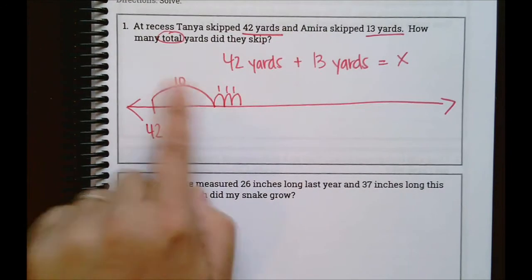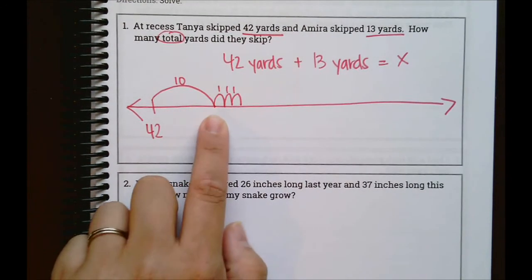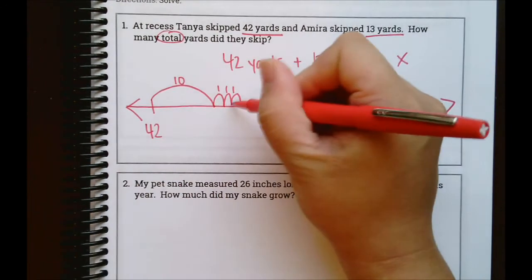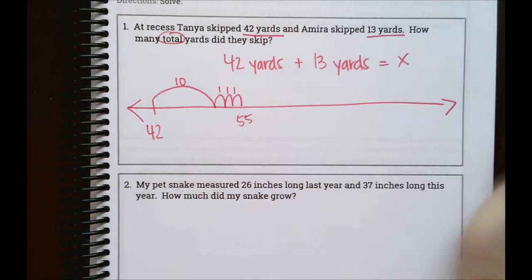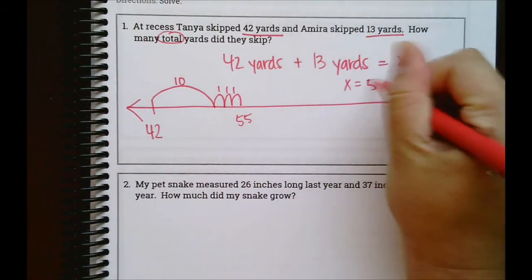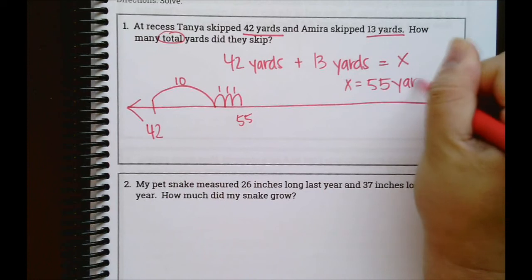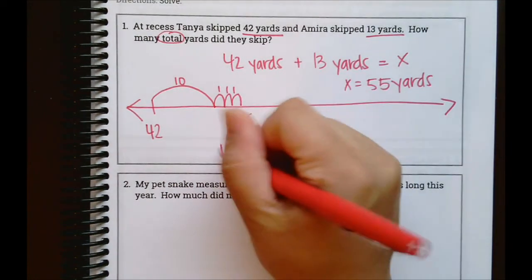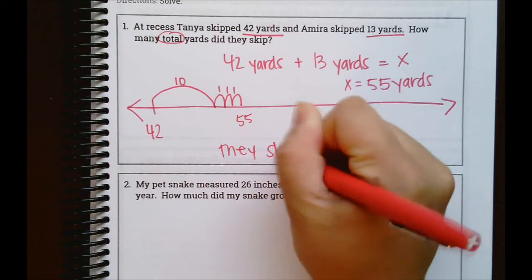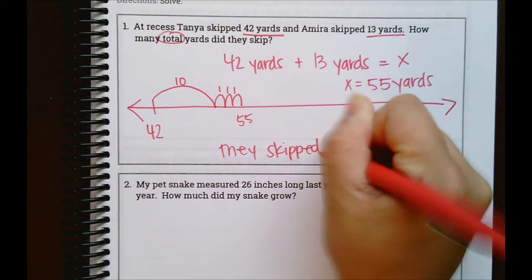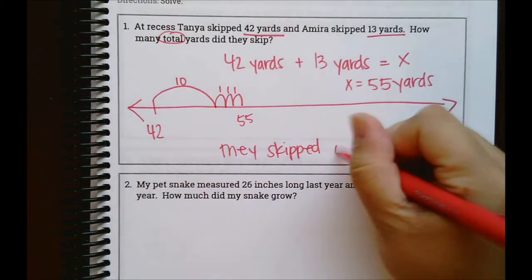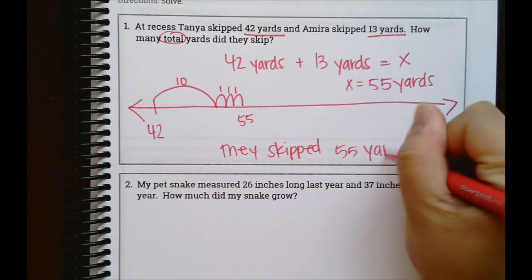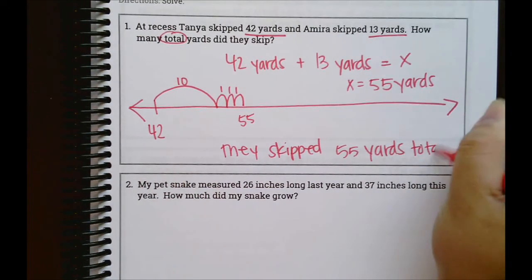So 42 plus 10 is 52. 53, 54, 55. So x equals 55 yards. They skipped 55 yards total.